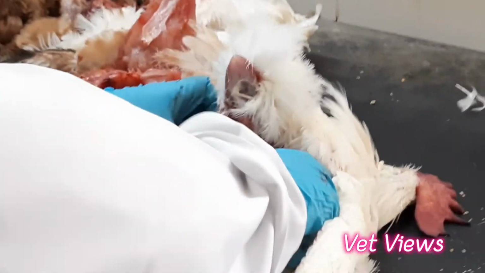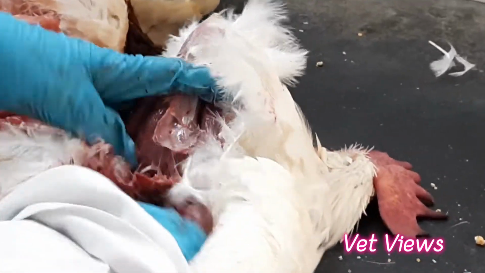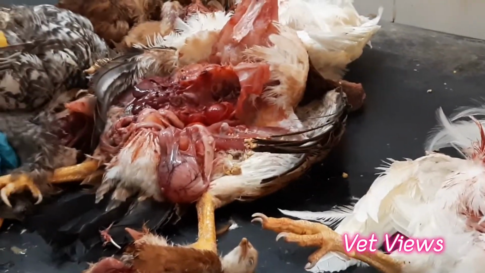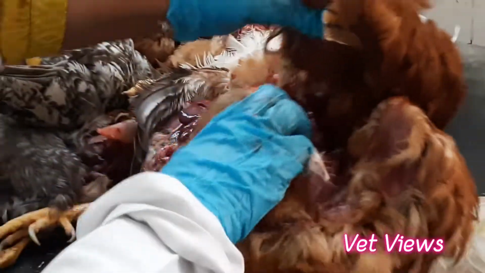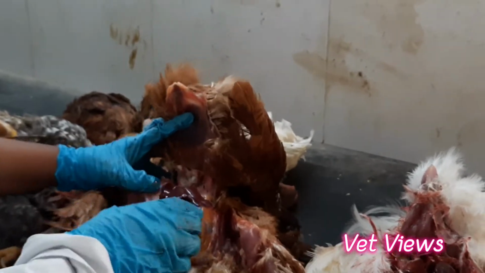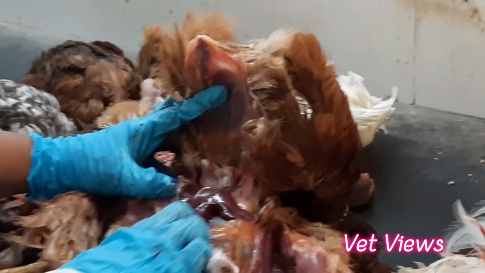Then there will be lungs. You have to examine just below that. You can see the lungs. In this case, it is damaged. See, here also it is a gout case. There is one more condition called CCRD, that means E. coli with CRD, chronic respiratory disease combined with E. coli infection. In that also, a white membrane will be there. That is called perihepatitis. Now the liver is very clear.